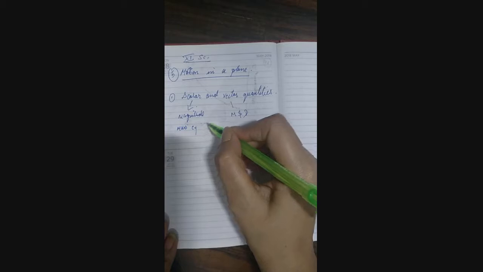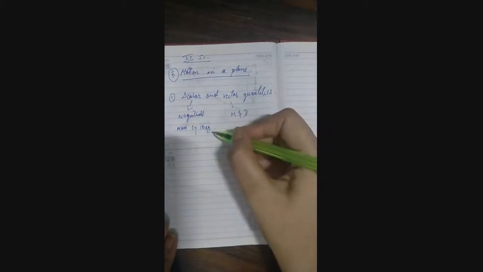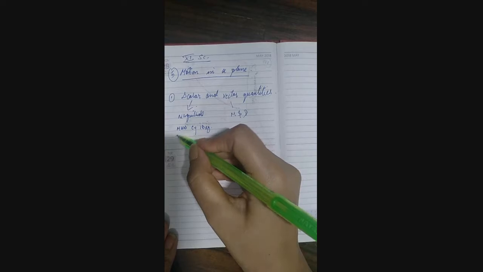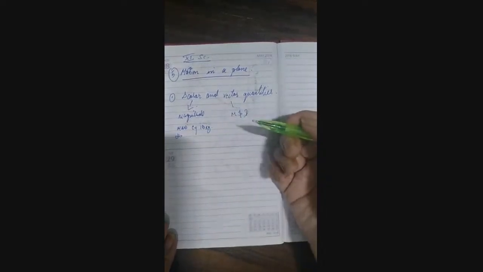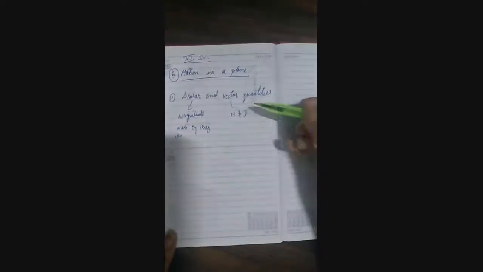Suppose you bring 10 kg of rice, that is the mass of the rice, and it doesn't have any direction, so it is a scalar quantity. Another is distance. Distance is a scalar quantity because if you travel from one point to another, the distance traveled does not have any particular direction. You can travel in any direction.